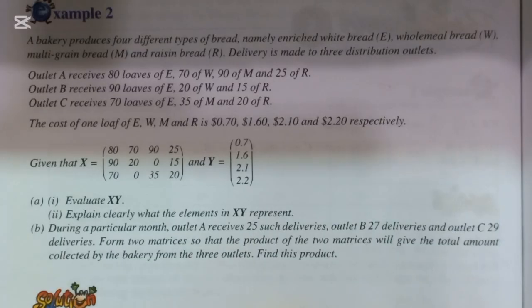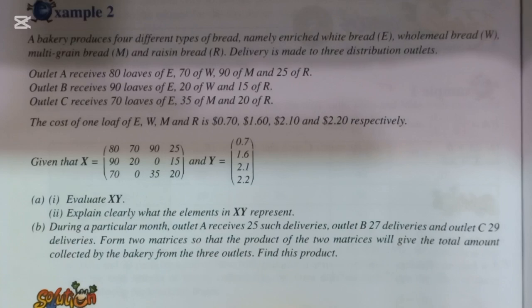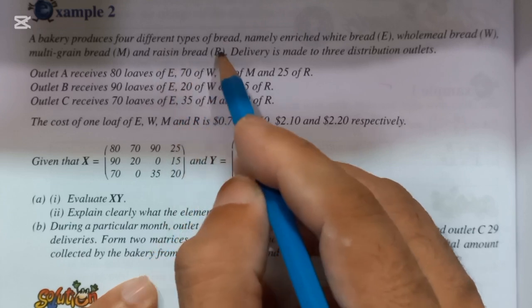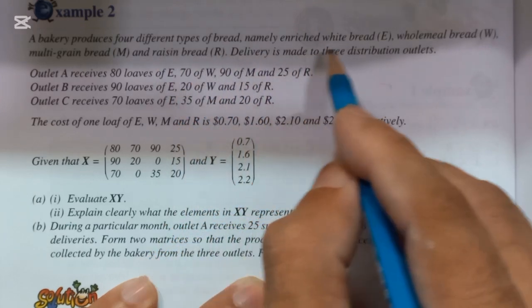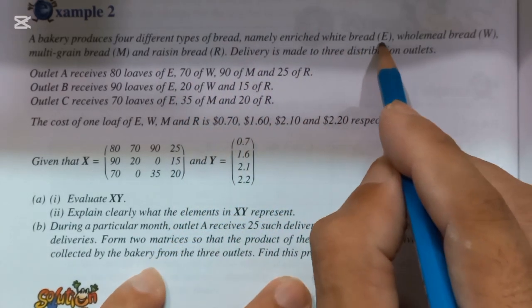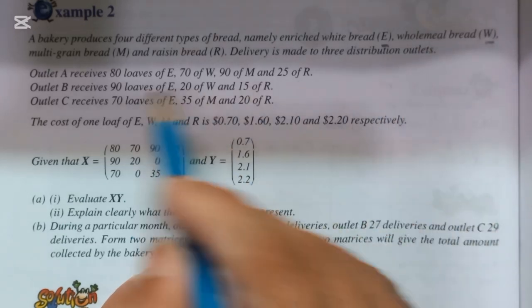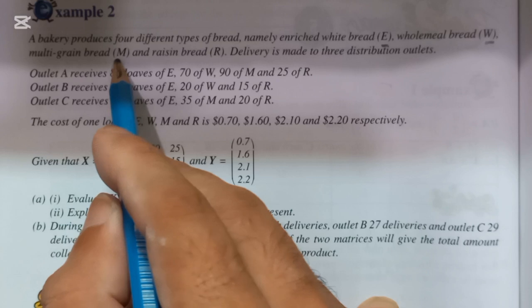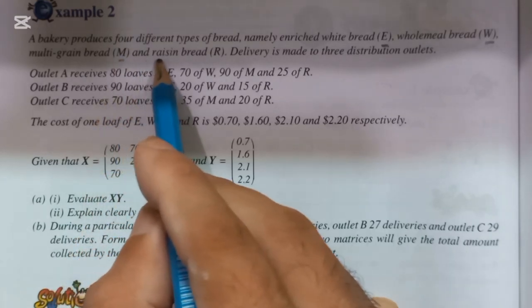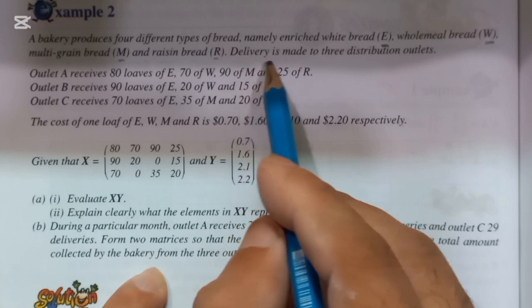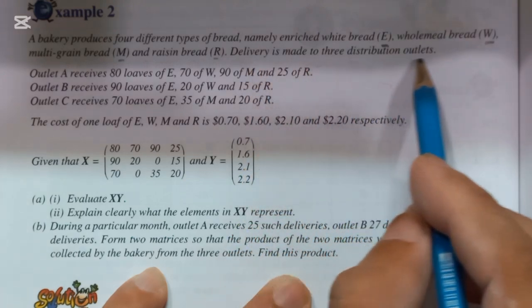Here is a very important question as far as your paper number 2 mathematics is concerned. So O-level class, concentrate. The statement is: a bakery produces 4 different types of bread, namely enriched white bread represented by E, wholemeal bread represented by W, multigrain bread represented by M, and raisin bread represented by R. Delivery is made to 3 distribution outlets.